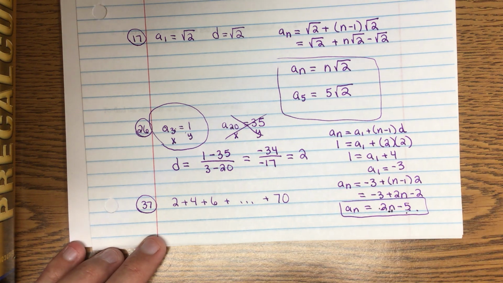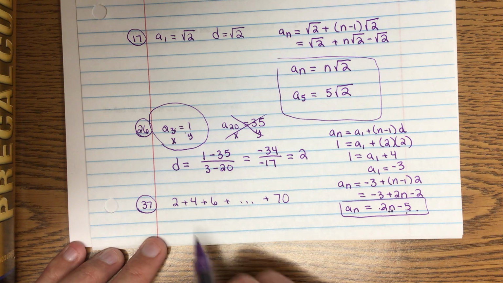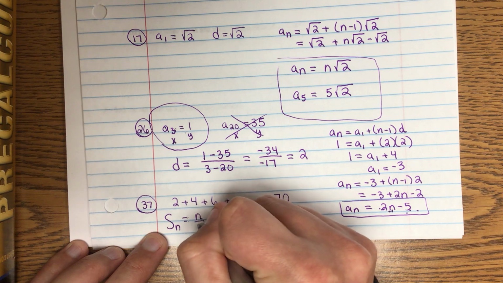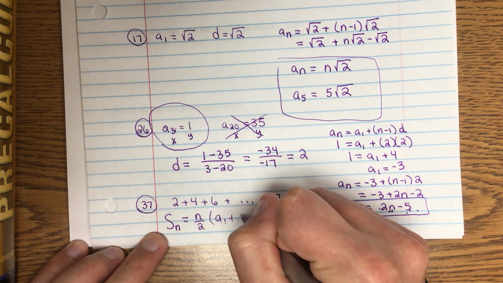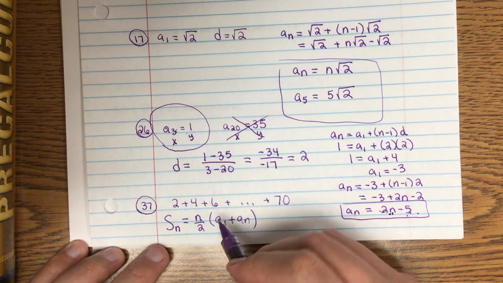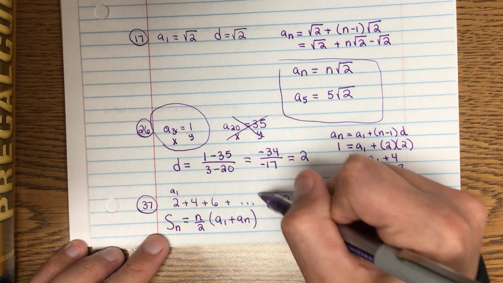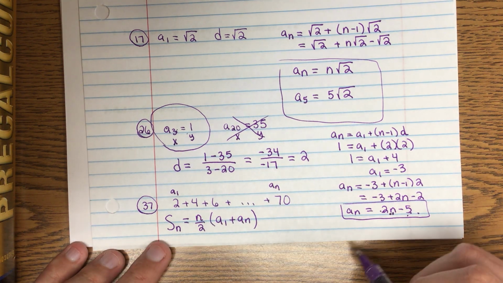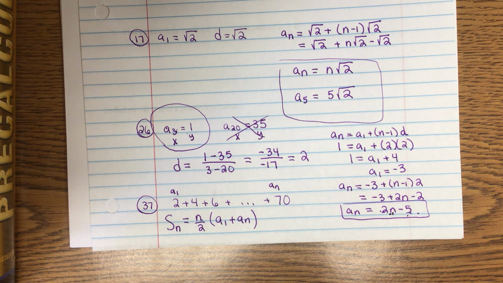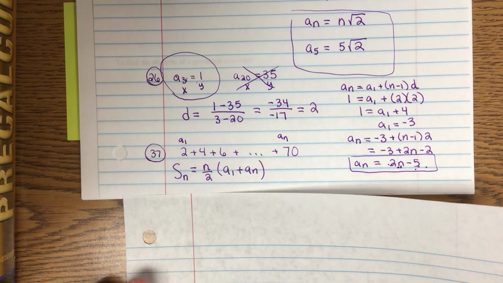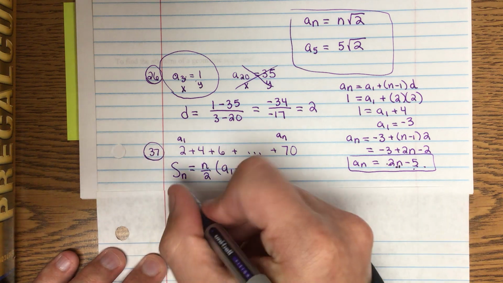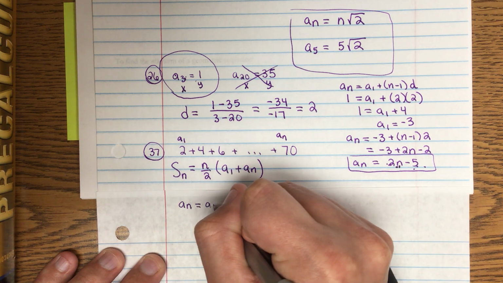All right, and the last one here, number 37, they want us to add these together. And so the formula is S sub n is equal to n over 2 times a sub 1 plus a sub n. The problem is, while I have the first term and the last term, I don't have the n value. I don't have the number of terms. So you could find this in a couple different ways, but I'm going to need another sheet of paper to help me out here. So if I wanted to find the n value, I could plug into this formula first.